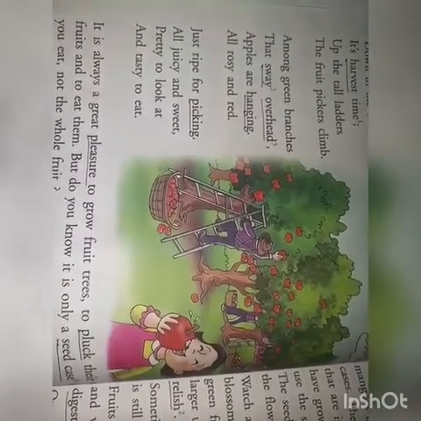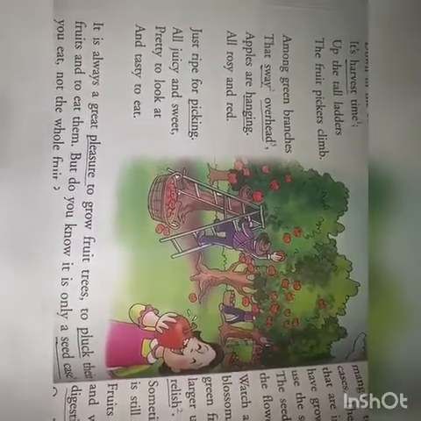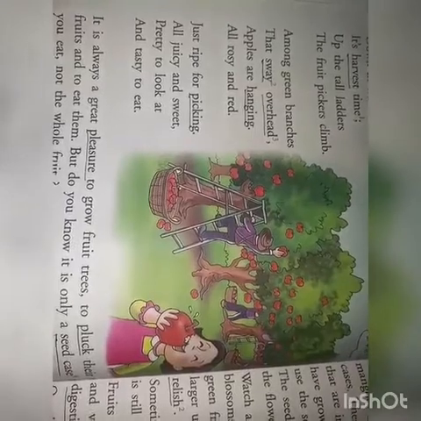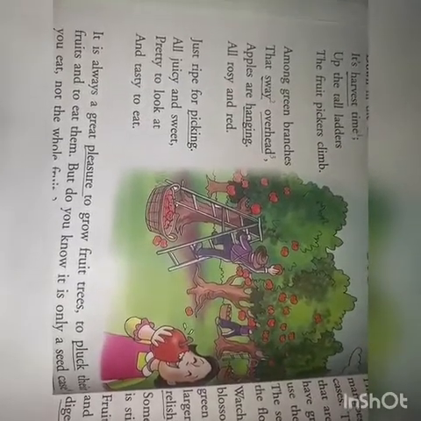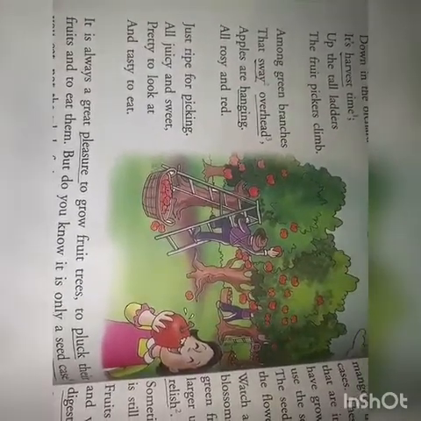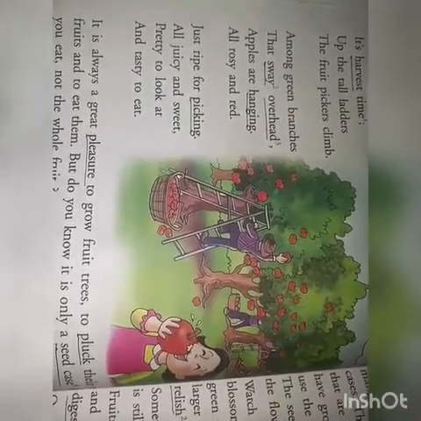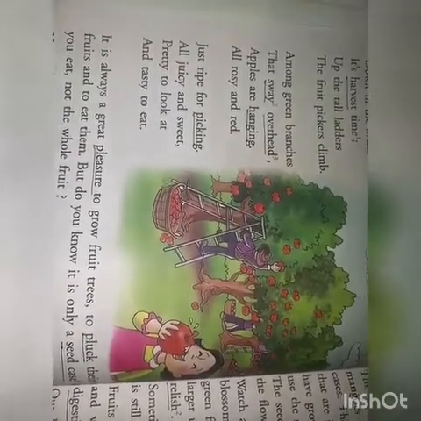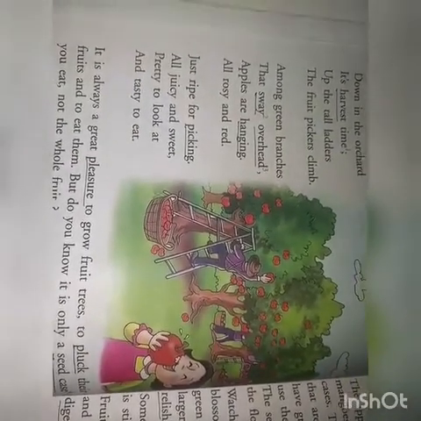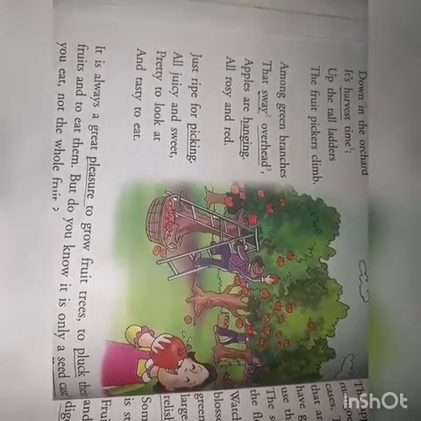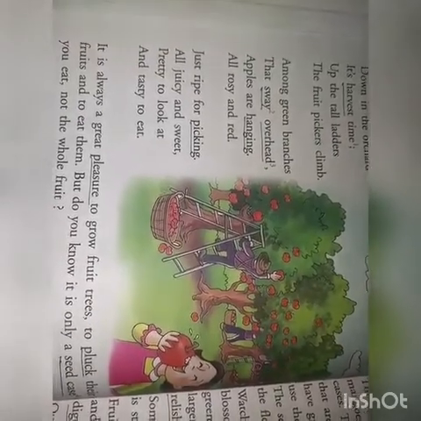And just imagine the apple orchard where there are so many apple trees. In all these apple trees, apples are hanging, the green leaves and the red apples. Imagine the beautiful scene of the apple orchard. And the apples are obviously tasty to eat also, and they are very healthy also.